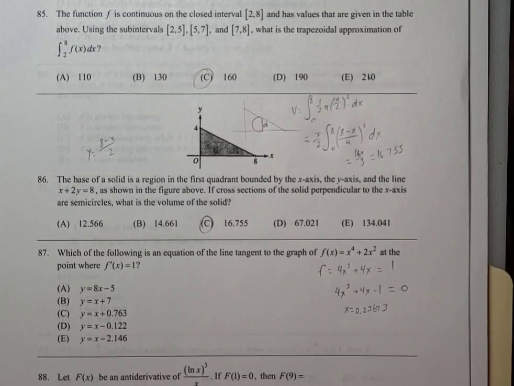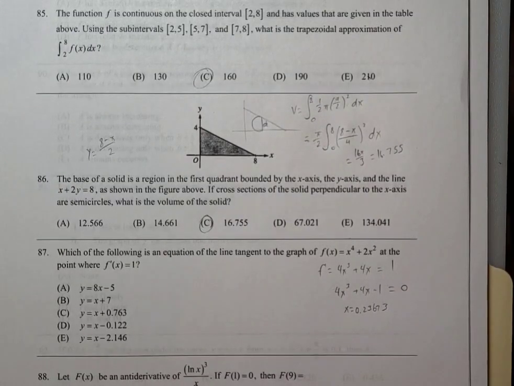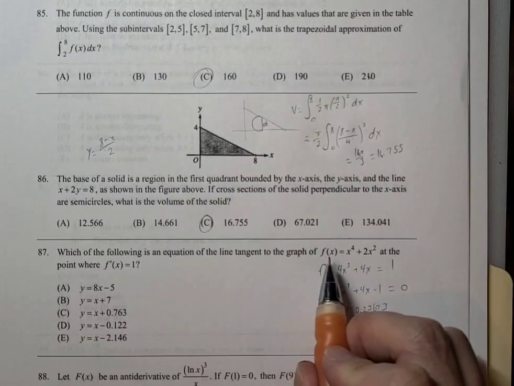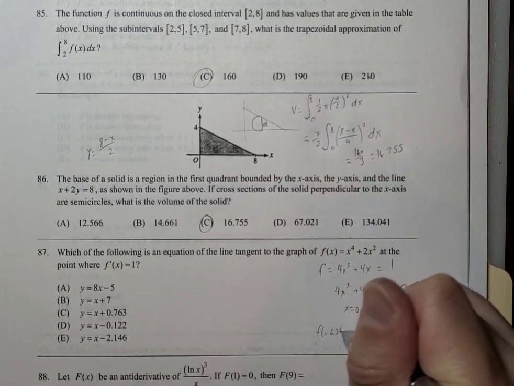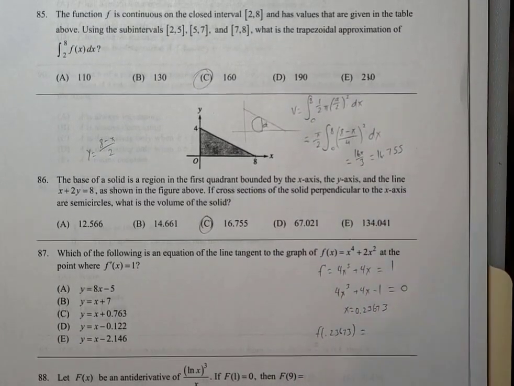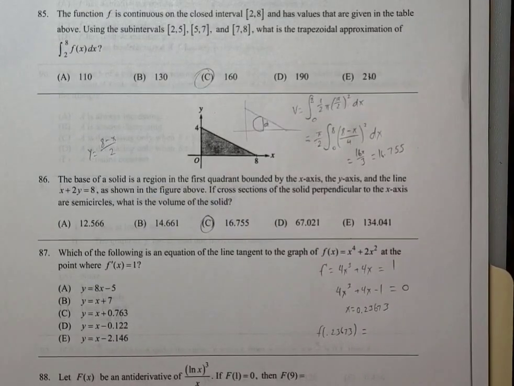If that's the x coordinate, we can get the y coordinate from here. So f of 0.23673 is equal to what? Again, we just use the calculator for that. So let me do that real quick.